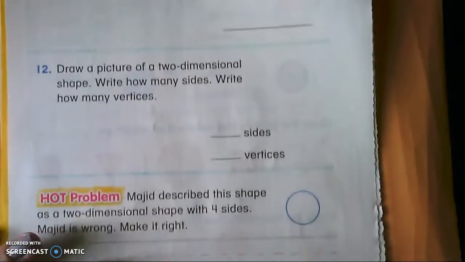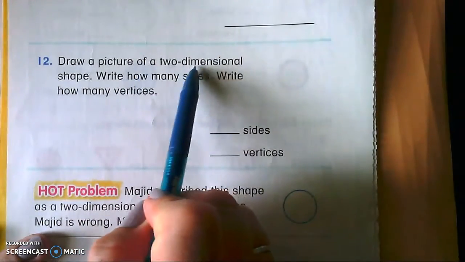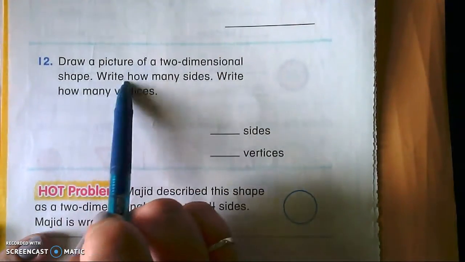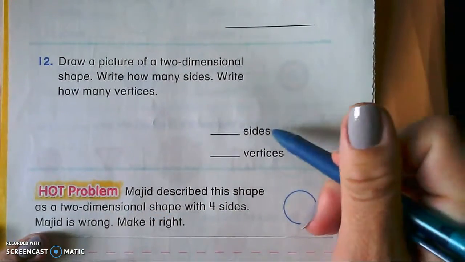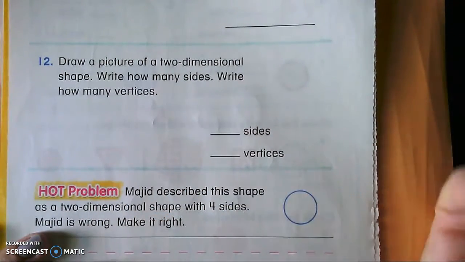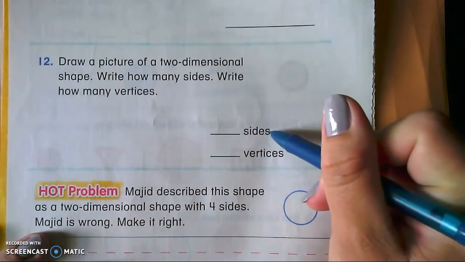All right, the next one says, draw a picture of a two-dimensional shape. Write how many sides and write how many vertices. So you're going to draw a picture of a shape, any shape you want. Write how many sides and how many vertices.